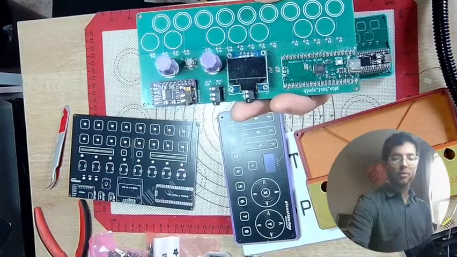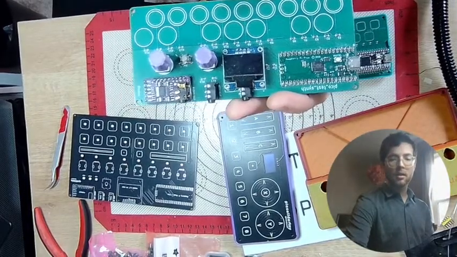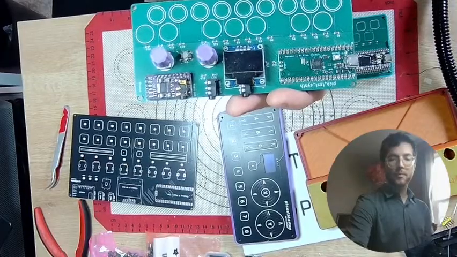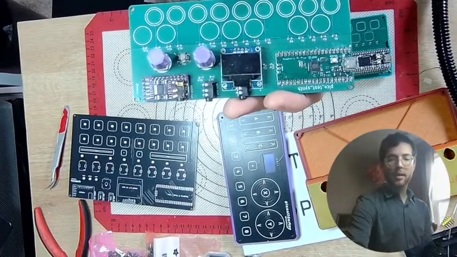Let me increase some of the zoom here so we can see a little bit better.